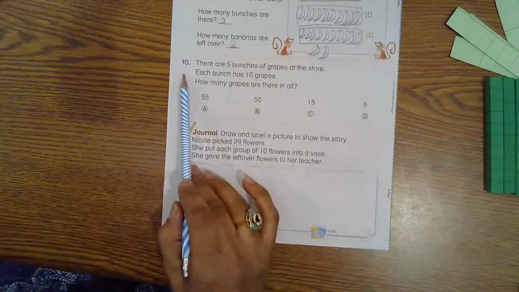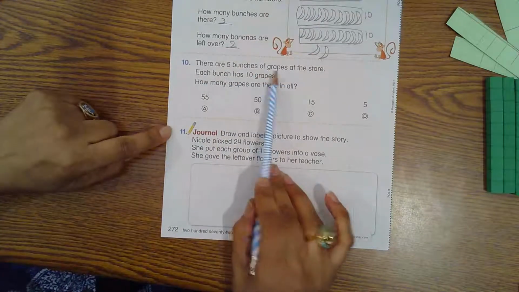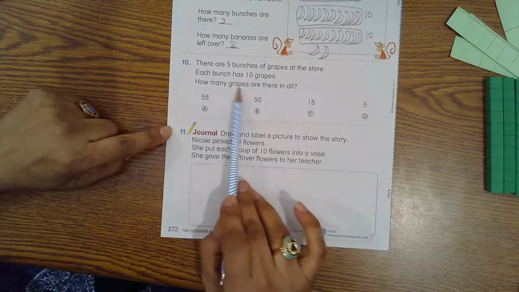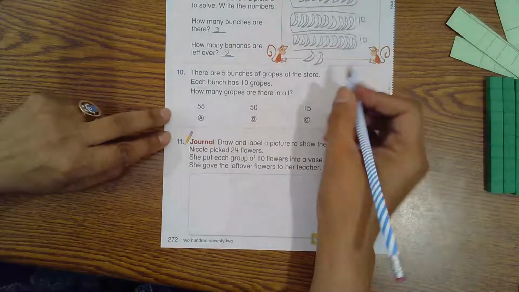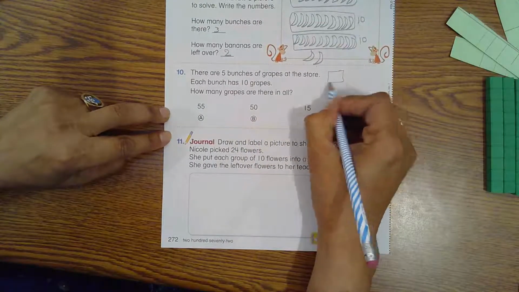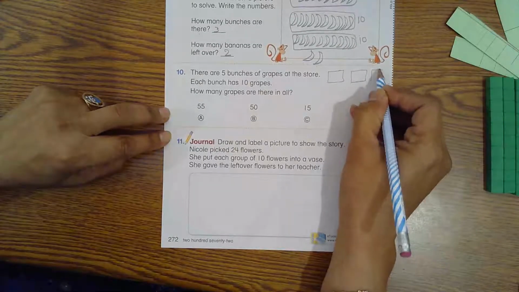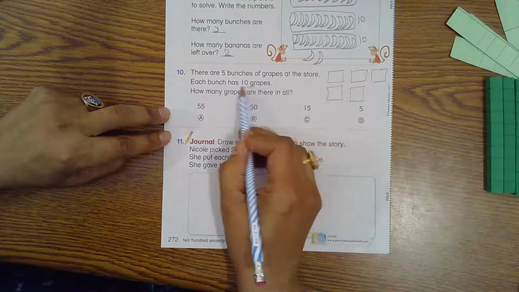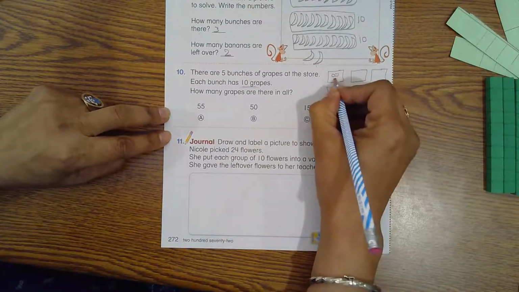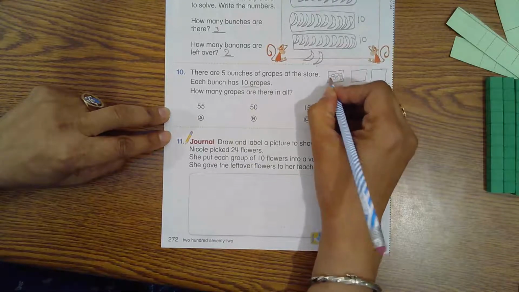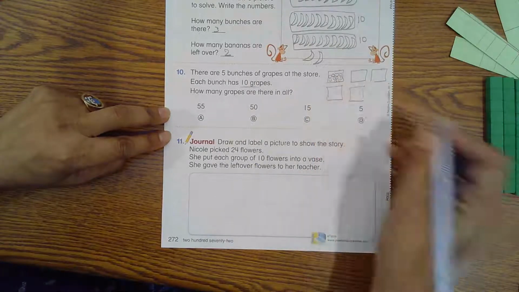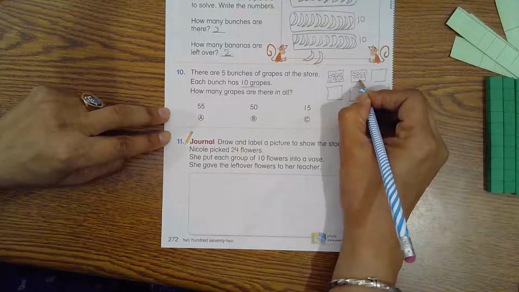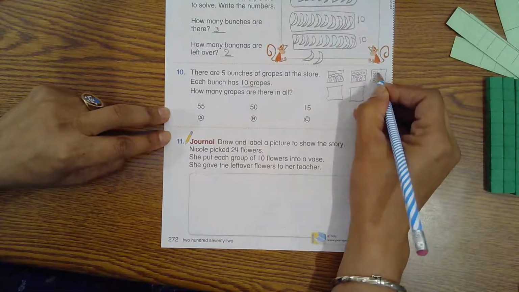All right, number 10. There are 5 bunches of grapes at the store. Each bunch has 10 grapes. How many grapes are there in all? So there are 5 bunches. So here's 1, 2, 3, 4, 5. Each bunch has 10 grapes. So I'm counting by 10, remember? 2, 4, 6, 8, 10. 2, 4, 6, 8, and then 10, and then again 10 in each.